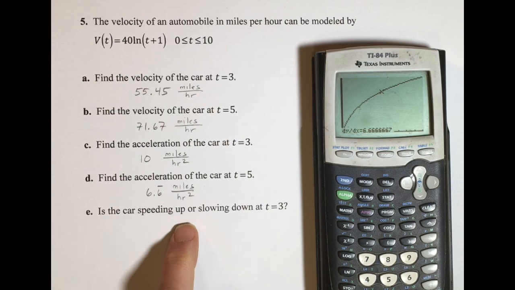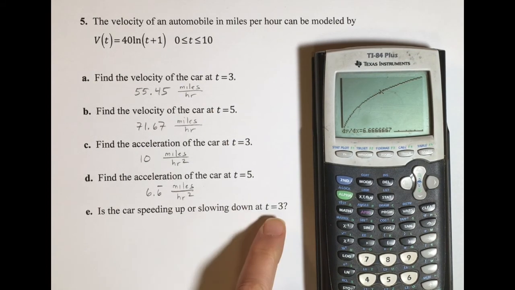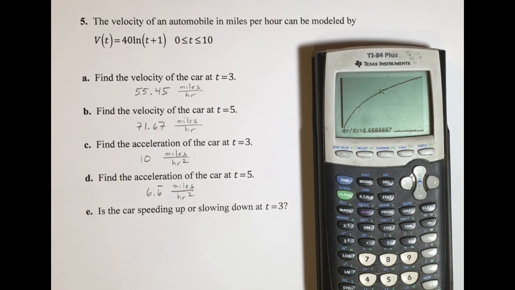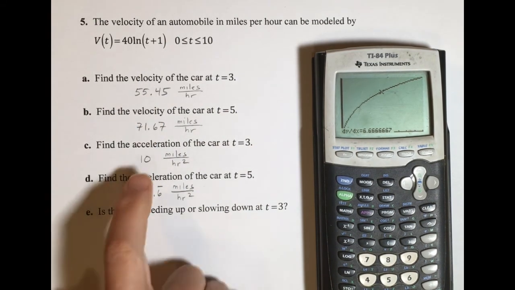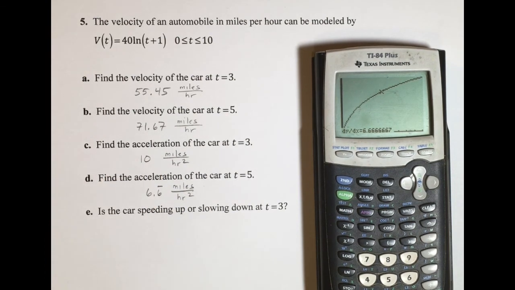To determine if the car is speeding up or slowing down at time 3, I simply need to compare the velocity at time 3 with the acceleration at time 3. The velocity at time 3 is positive, and the acceleration at time 3 is also positive. I can conclude that the car must be speeding up, and my justification is because both the velocity and acceleration are the same sign at time 3.